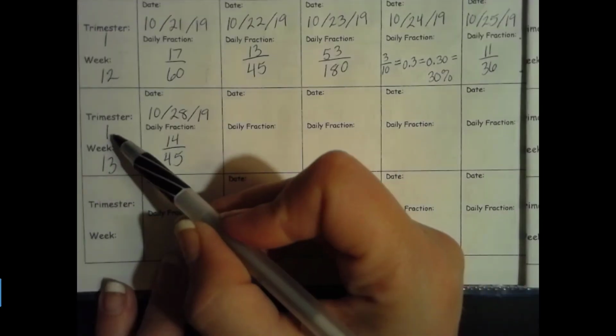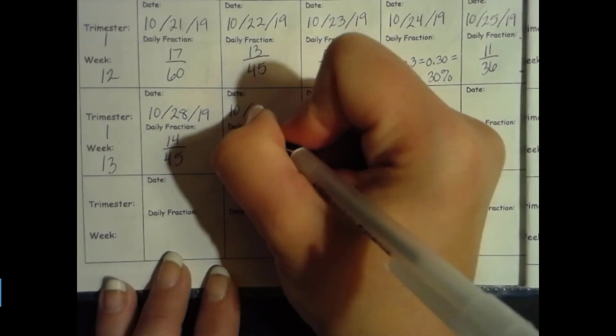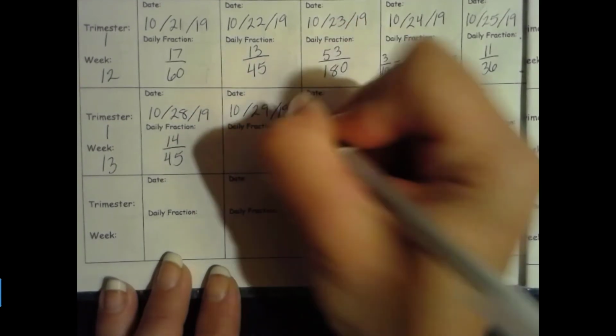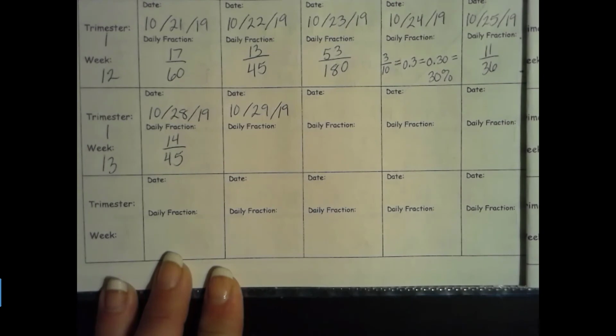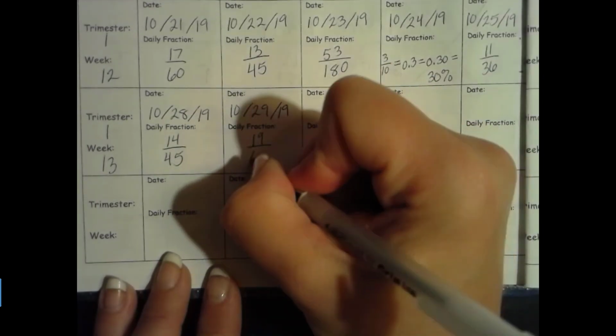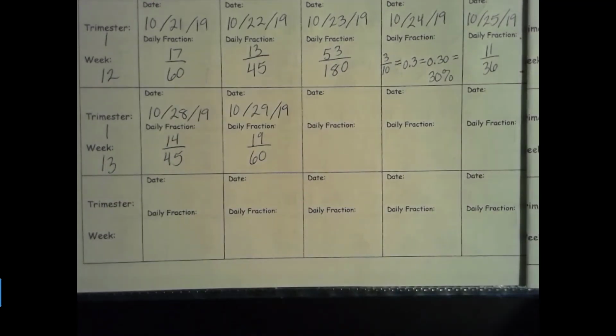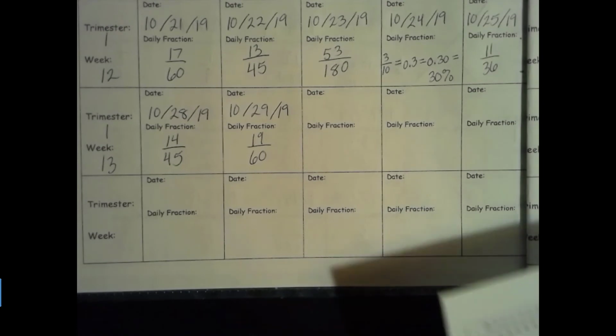Let's go ahead and fill in our data collection page. Trimester 1, week 13. Today is 10/29/19. And our fraction for today is 19/60.